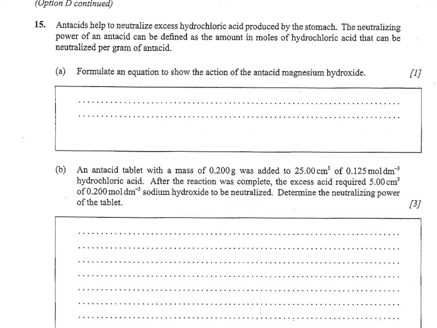Question 15 asks you about antacids. And the first question says, formulate an equation to show the action of the antacid magnesium hydroxide. So first of all, you have to know that magnesium hydroxide is going to be Mg(OH)2. Stomach acid is represented with HCl. So that's going to produce MgCl2 and H2O. And since I have 2 hydroxide, I'm going to have to balance with a 2 here and a 2 here.